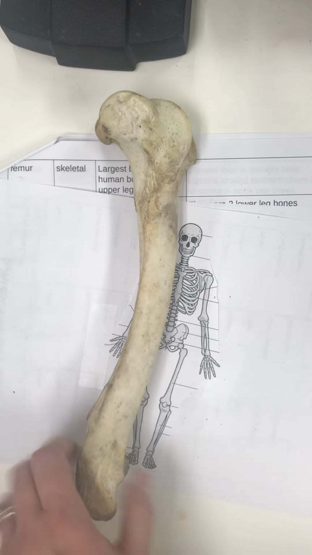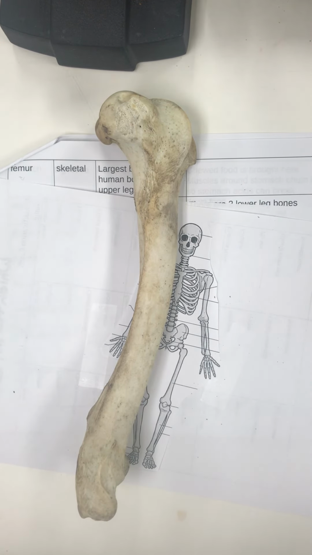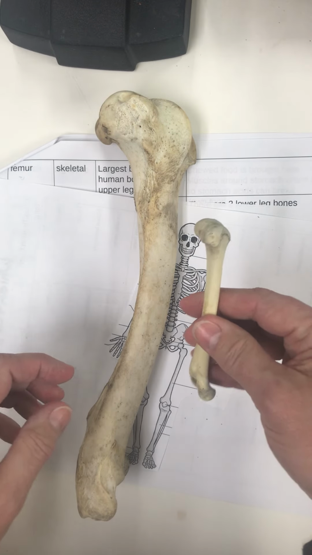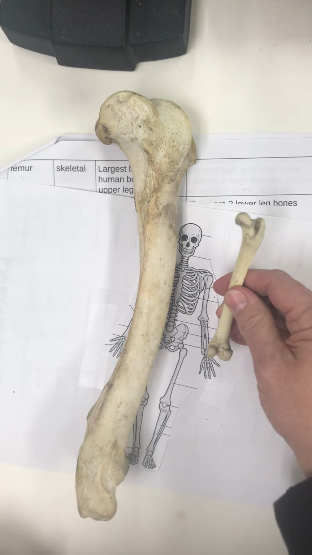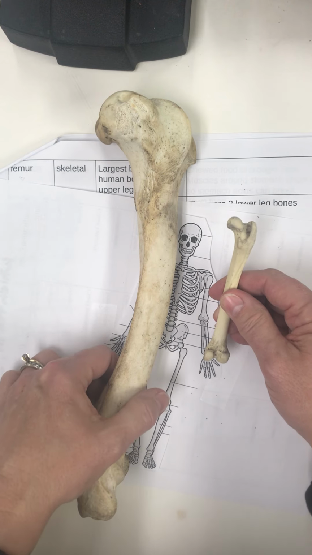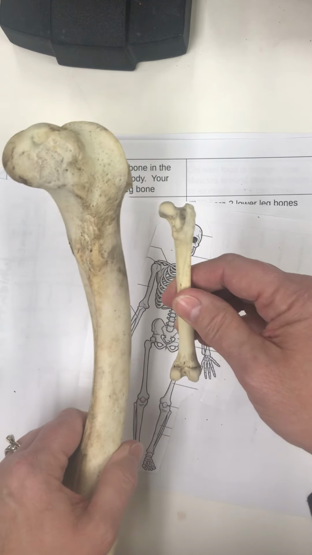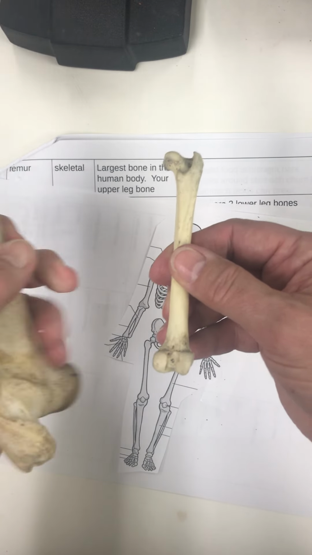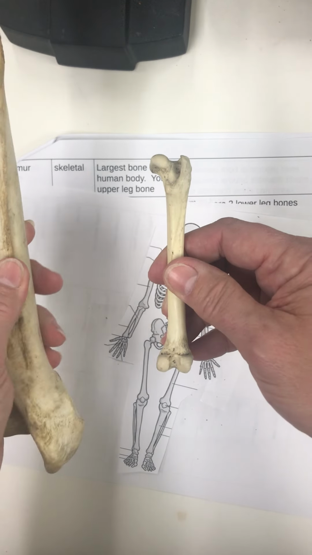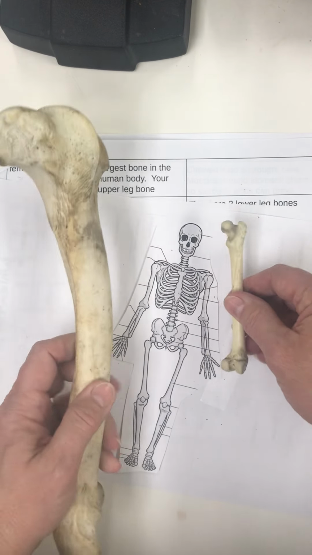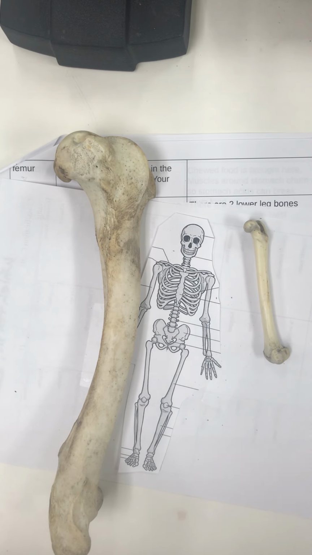That's a femur of a deer. This is the femur of a raccoon. They both have the ball at the top, and they both have these two little things that your knee goes to. Somewhere around here, I got the femur of a chicken.